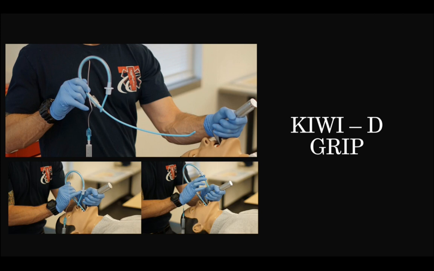Another way that you can do it is by preloading. Preloading with a Kiwi D grip is one that people like. We'll practice this in the breakout sessions because some people love this and for some people it doesn't work as well. The benefit is that you don't need a partner to help you with the bougie if you have it preloaded in this fashion. The downside is you don't have enough bougie in front of you to necessarily feel hold up, and you may not feel the tracheal rings through the ET tube.